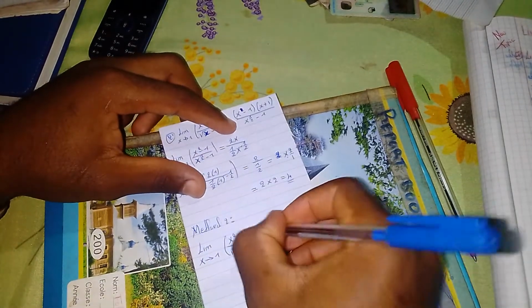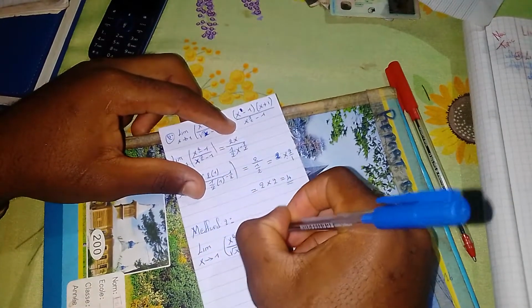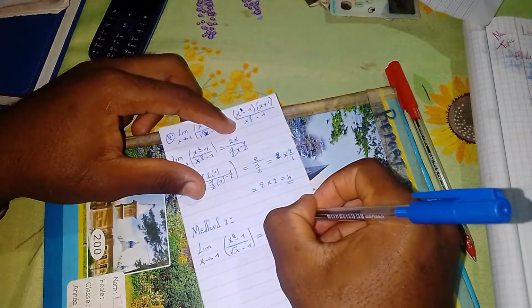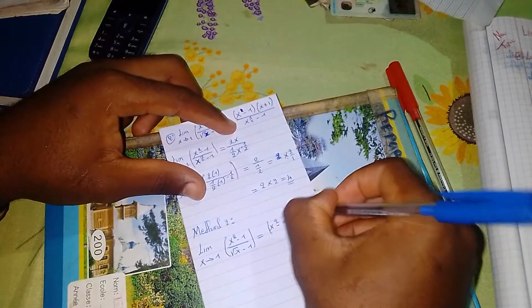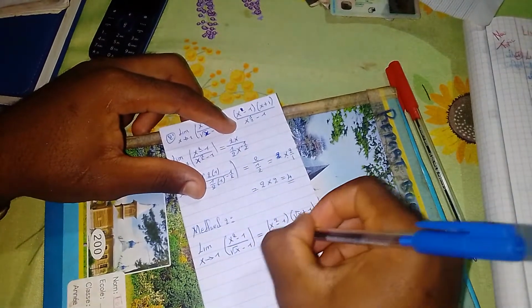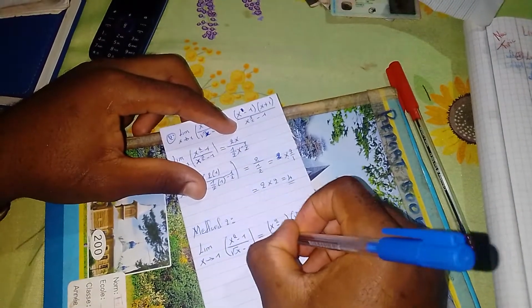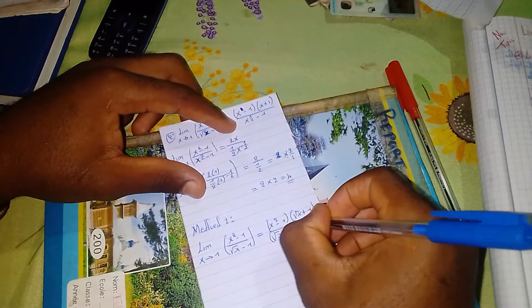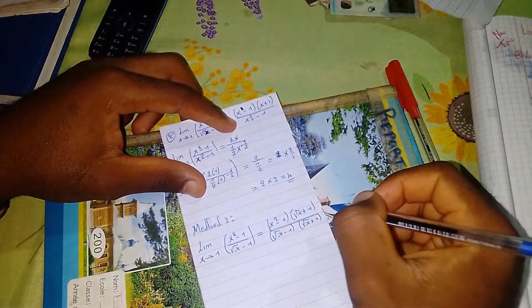What is the conjugate of this? We have here x squared minus 1 times root x plus 1. This is the conjugate. All over x minus 1 into root x plus 1.